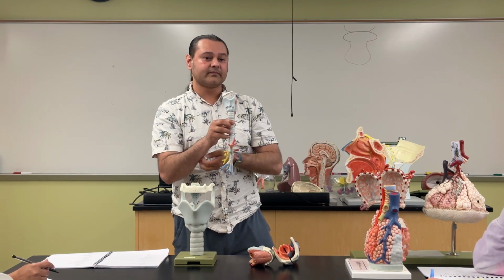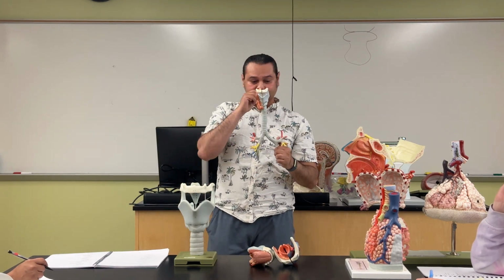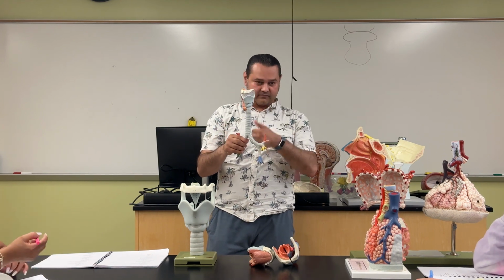Sometimes you feel like you get something stuck in your throat, right? But you're not really choking, it's just stuck in your esophagus. Is it because it's your esophagus and trachealis muscle spazzing out?